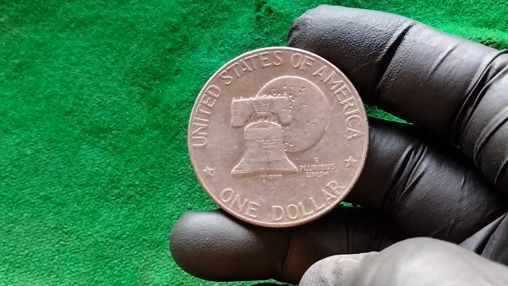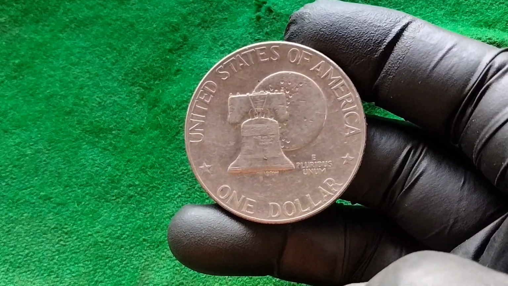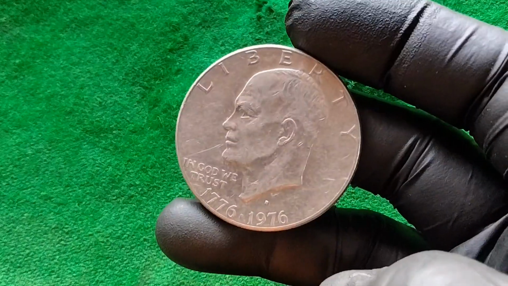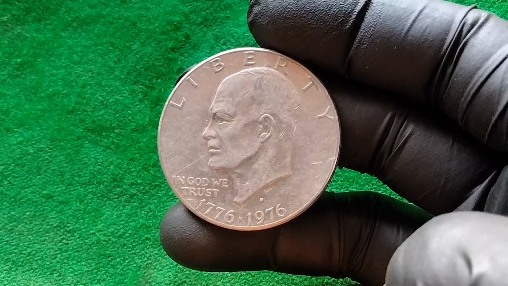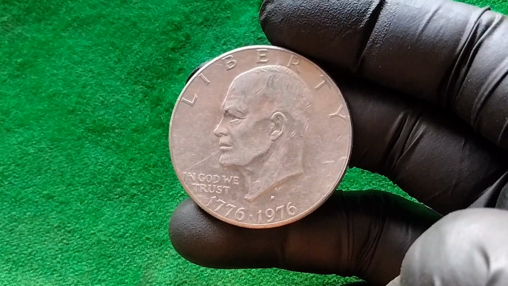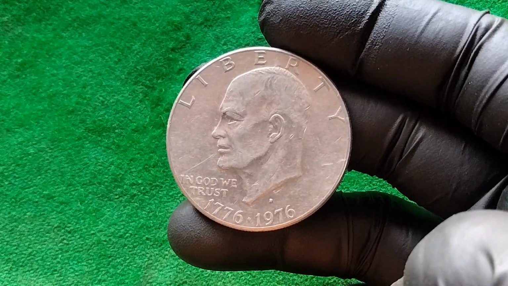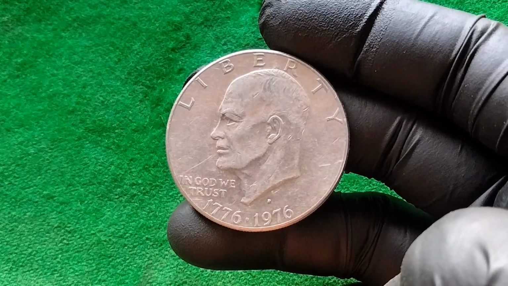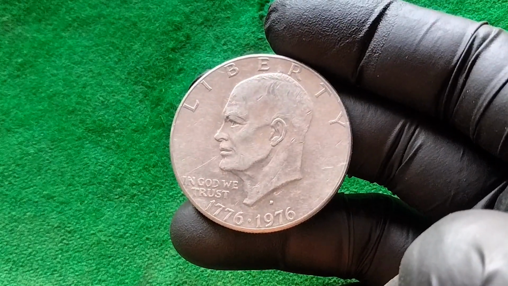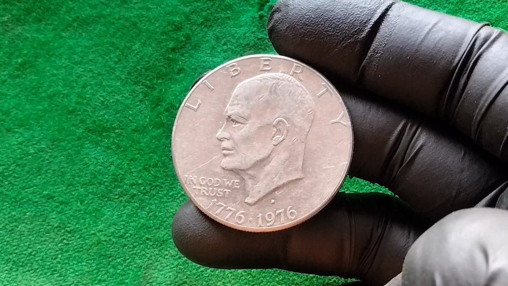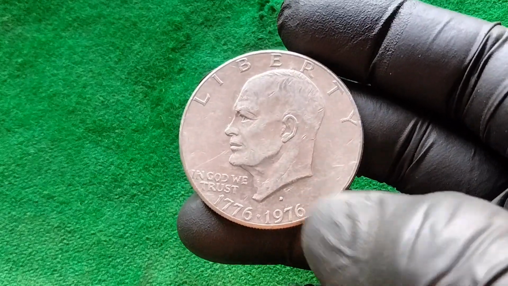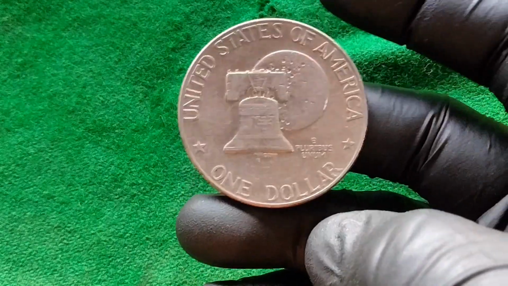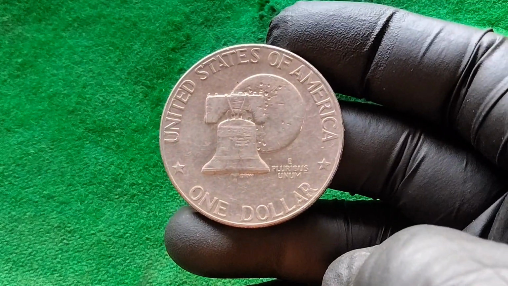In addition to the copper-nickel-clad version struck in Denver and Philadelphia, the U.S. Mint also produced special 40% silver bicentennial Eisenhower dollars at the San Francisco Mint for collectors. These silver versions were not intended for general circulation and are more valuable due to their precious metal content and lower mintage numbers. However, the 1776 to 1976 D mint mark coin is the standard clad circulation issue.